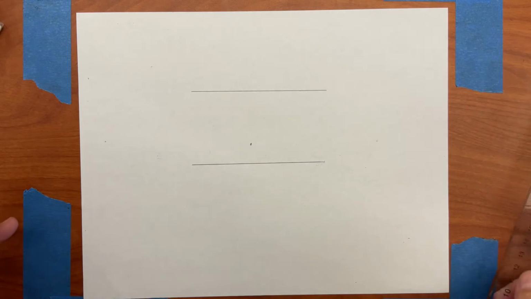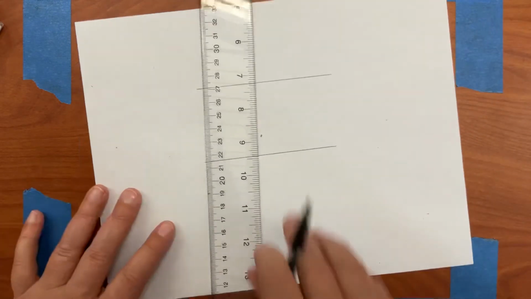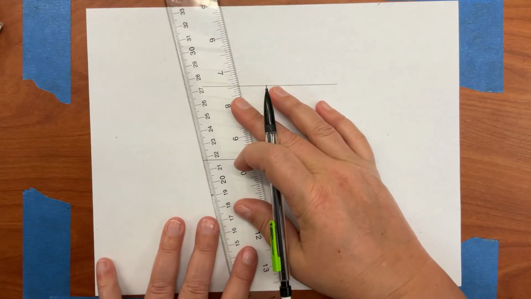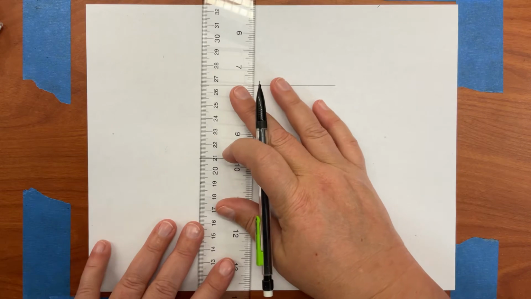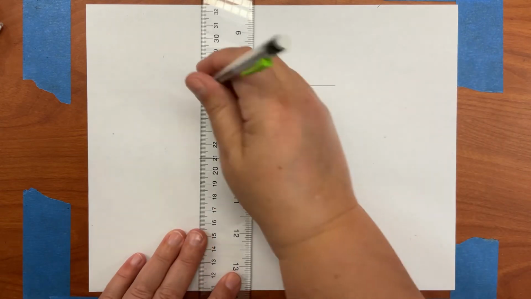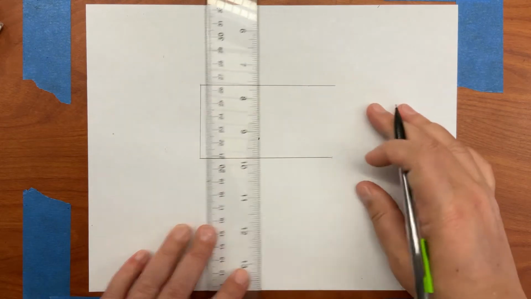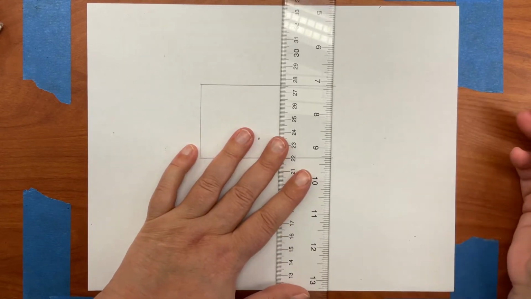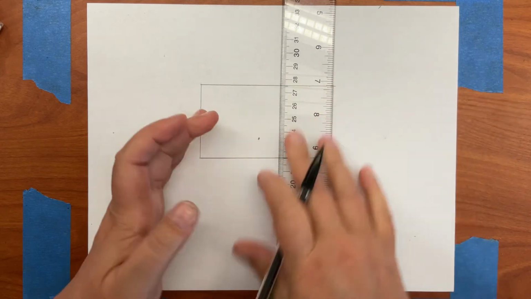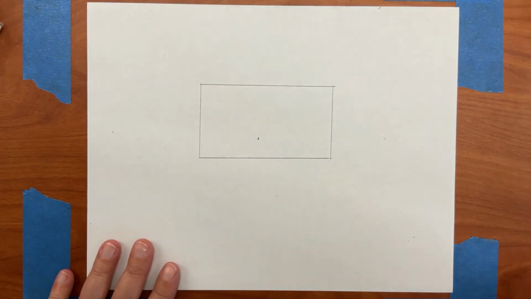Now to finish off our rectangle, we need 2 verticals. Same thing like our horizontals. Compare them to the edge of your page so that they're not diagonal. We want to make sure that they are nice and vertical. And same thing on the right, nice and vertical. We already messed up? Oh, okay, there we go.